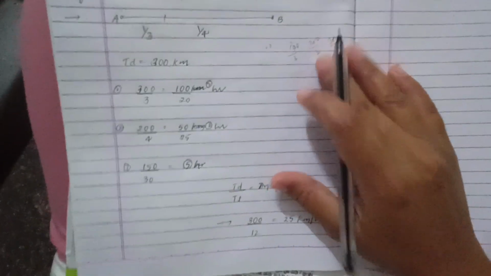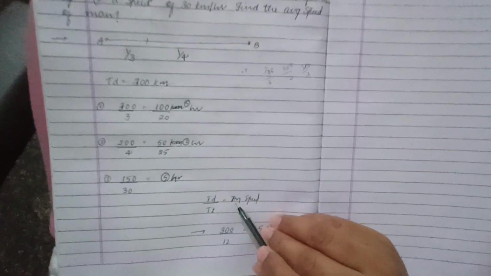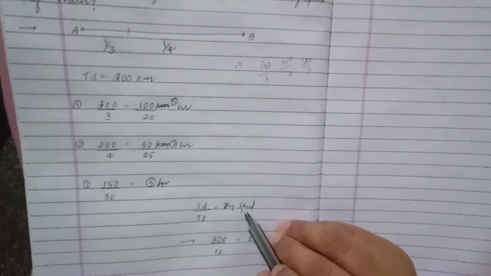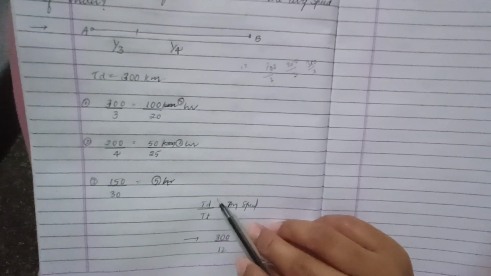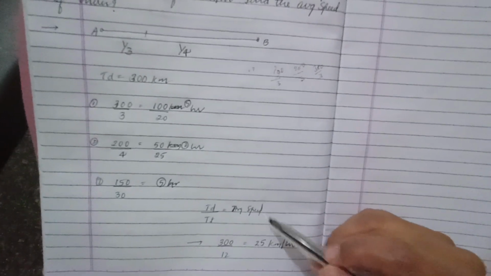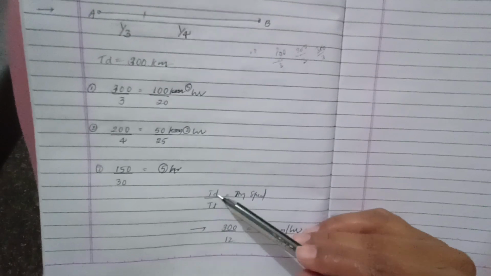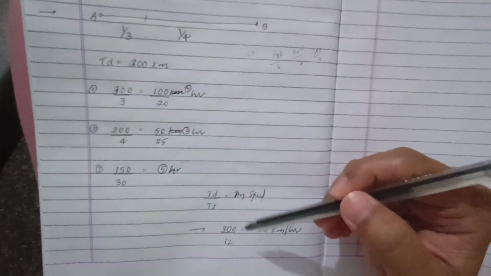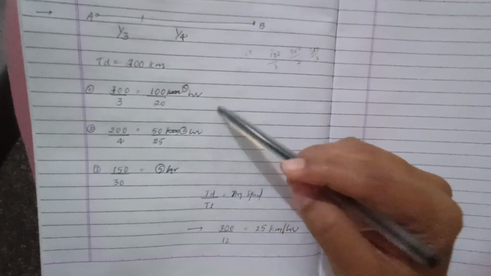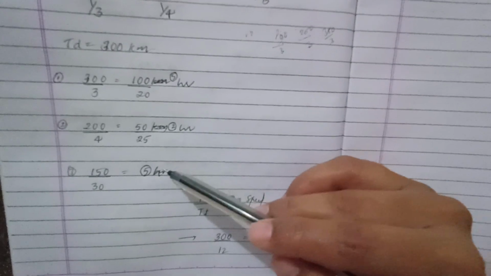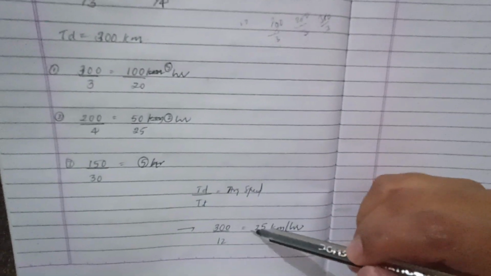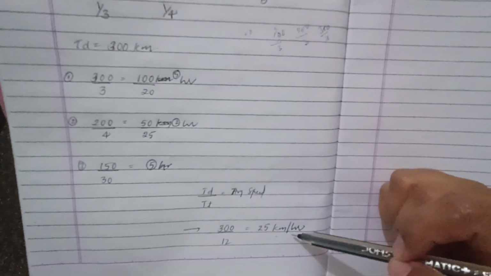Therefore, in order to calculate the average speed, the formula is total distance divided by total time taken. Here the total distance is 300 km, and the total time will be 5 plus 2 plus 5, which is 12 hours, and that is equal to 25 km per hour.